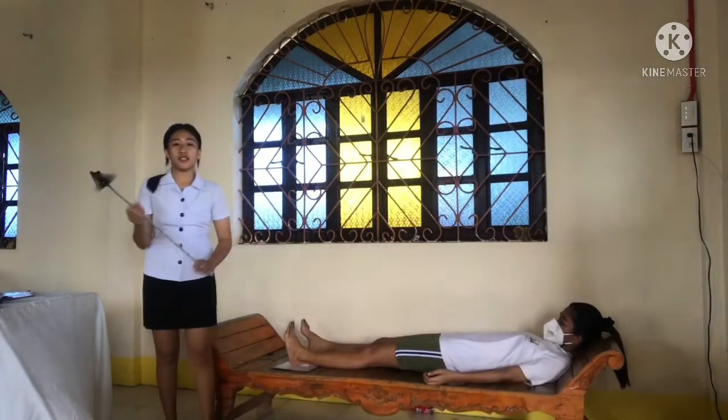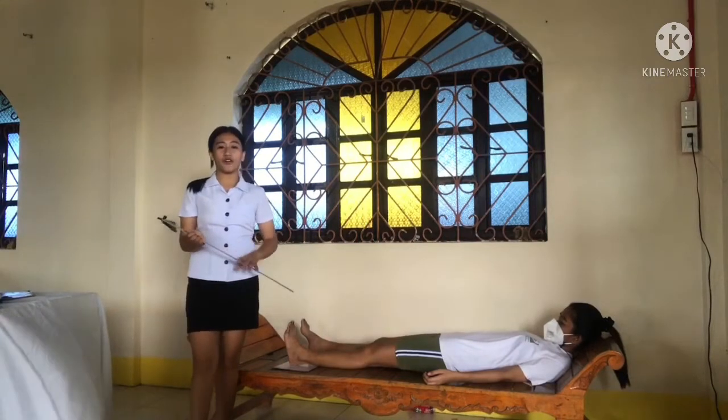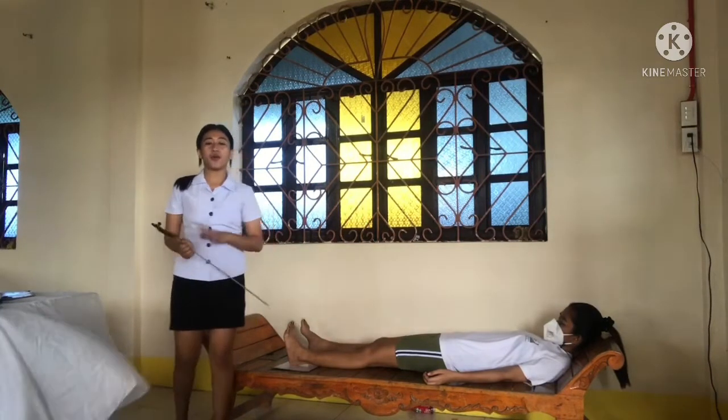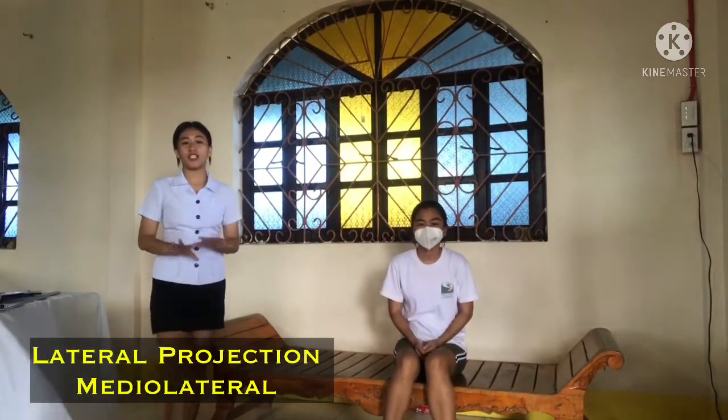So, this shows a true AP projection of the ankle joint, the distal end of the tibia and fibula, and the proximal portion of the talus. So next, the lateral projection of the ankle, mediolateral. So the IR used must be 8 by 10 inches.